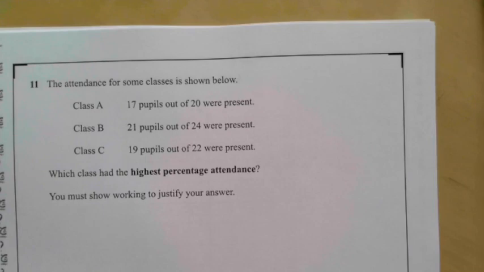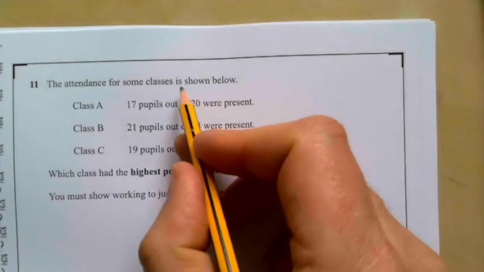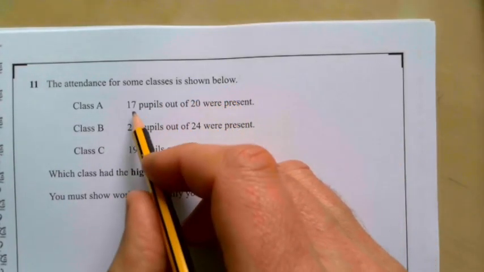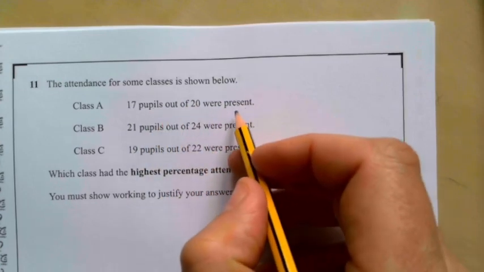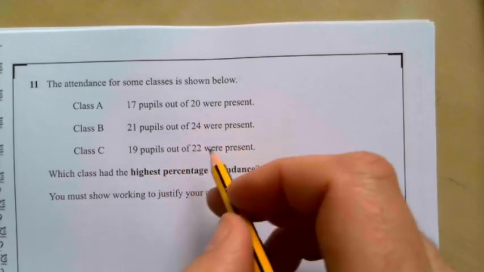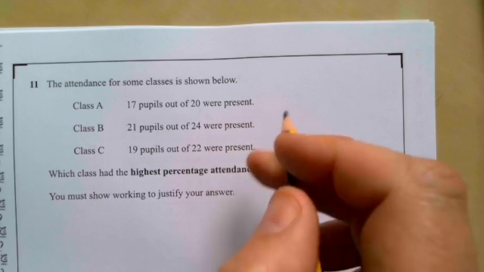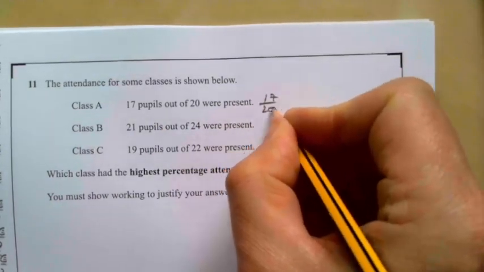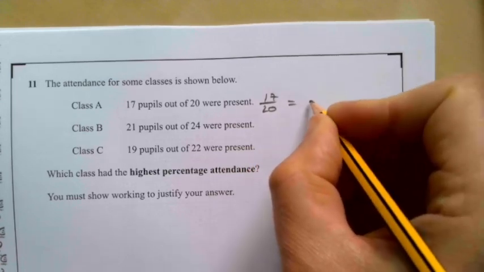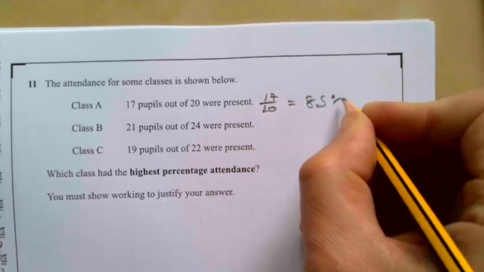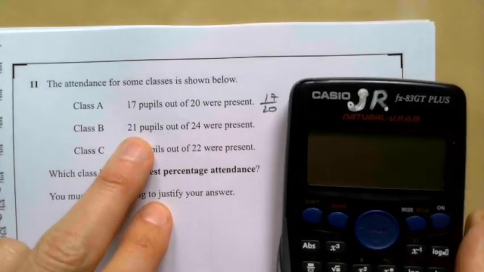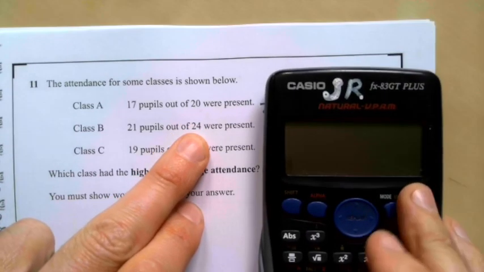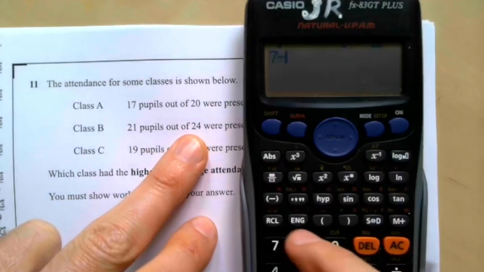The attendance for some classes is shown below. Class A, 17 pupils out of 20 were present; Class B, 21 out of 24; Class C, 19 out of 22. Which class had the highest percentage attendance? Okay, 17 over 20 gives me 85%. 21 out of 24 is actually 7/8, so you might already know that, but you go 7 divided by 8 will work.